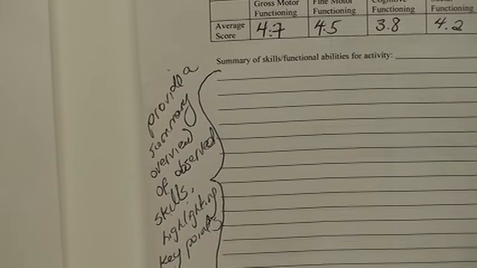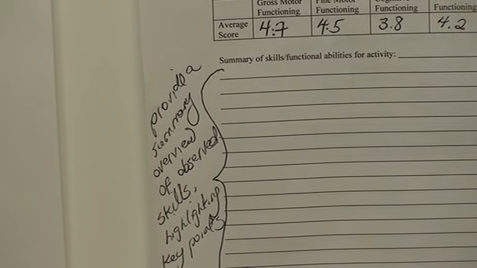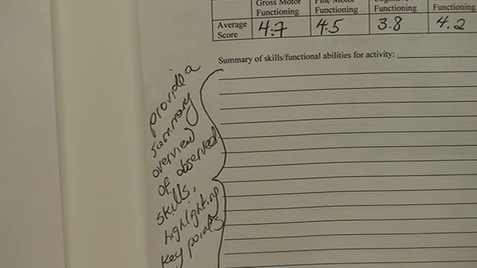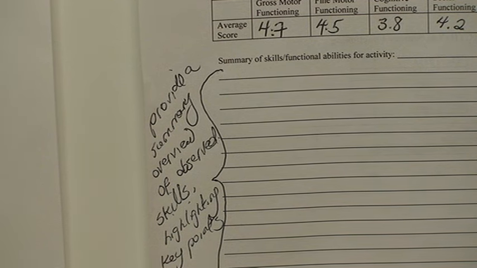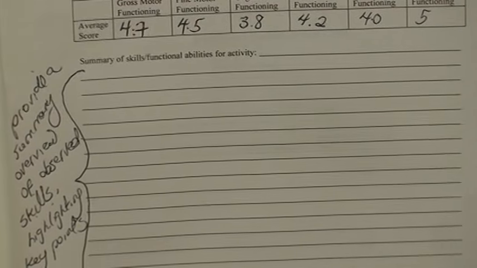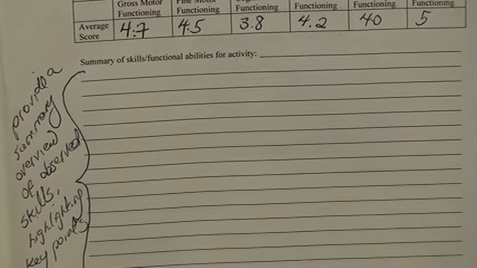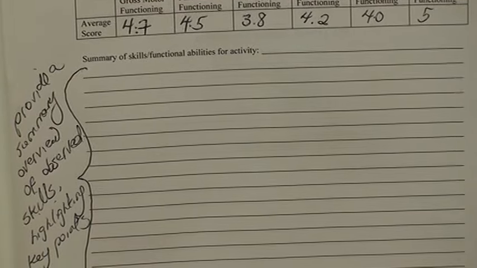Below that are several lines where you're asked to provide a summary of skills or functional abilities for that activity. So my note off to the side there is that I want you to provide a summary overview of the observed skills from the first 3 pages, really highlighting the key points. Okay, so over here I would anticipate that each of these lines would be fairly well filled in, again summarizing the key things that you found while observing the activity.